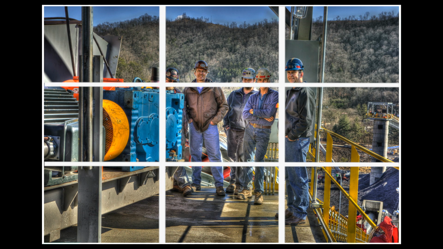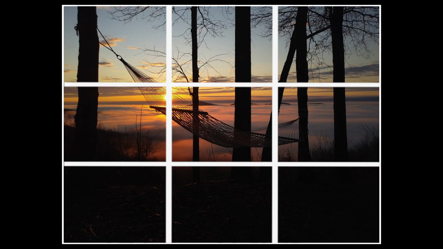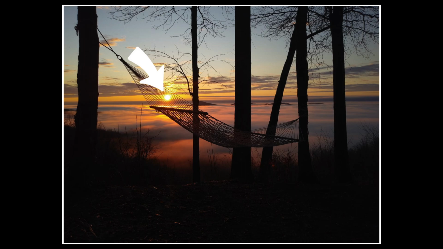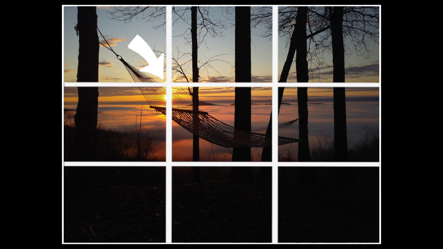Last but not least is this peaceful hammock. Notice how the top horizontal line runs along the horizon. When shooting a landscape, this would be typical unless you're capturing more of the sky. Then the bottom line would run along the horizon. The sun, which is a prominent part of this image, is almost on the upper left line juncture, and the bottom horizon line is running along the bottom of the clouds.